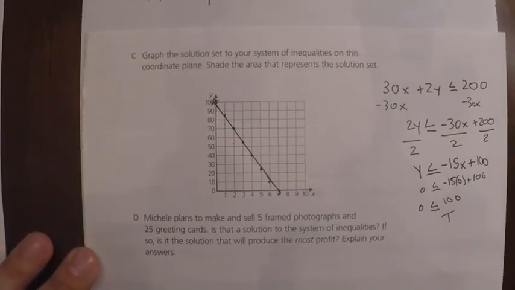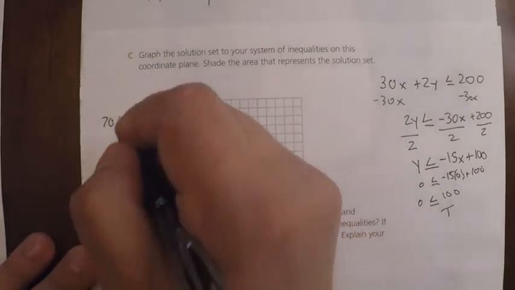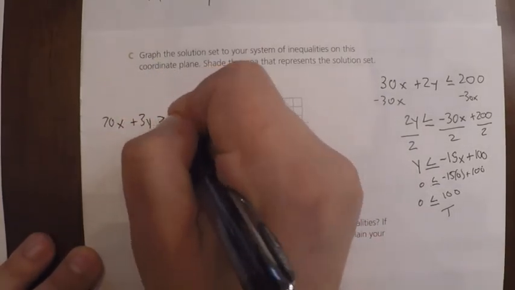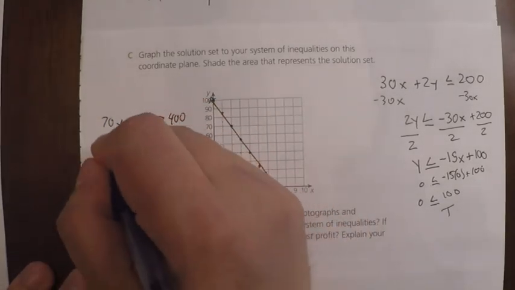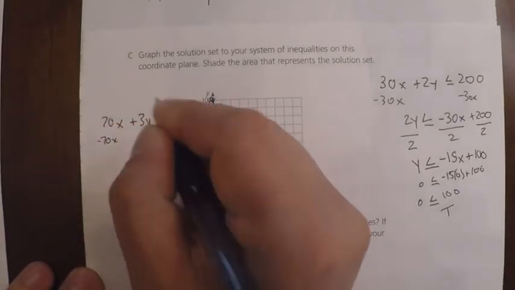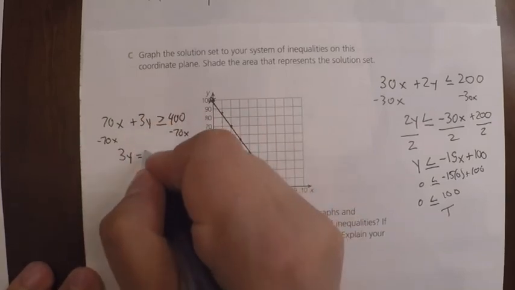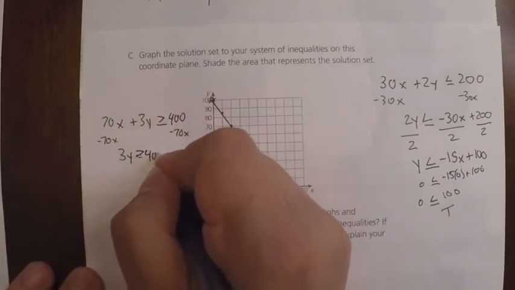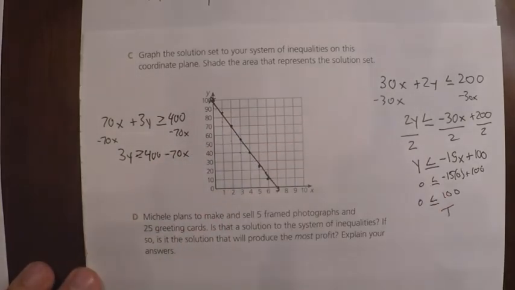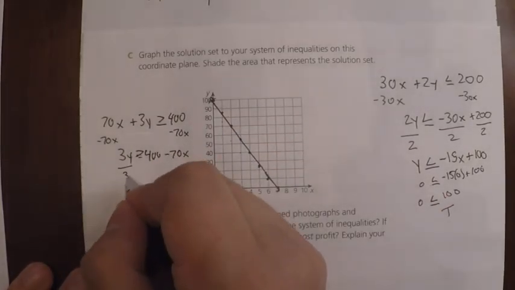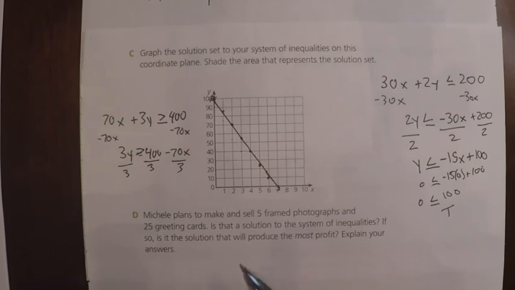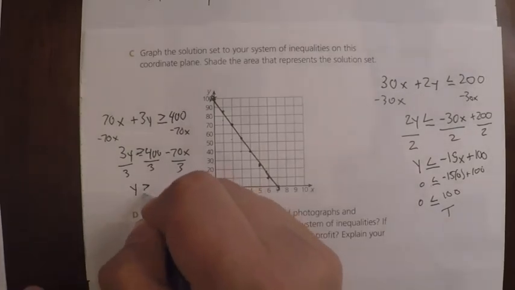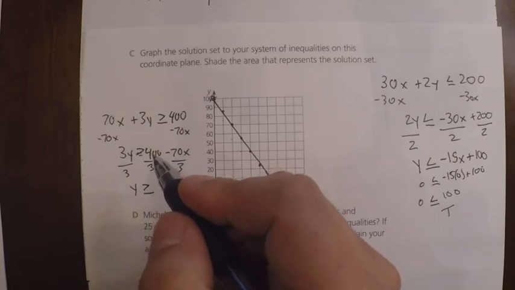So we take a look at the second inequality. It was 70x plus 3y is greater than or equal to 400. So again, we're solving for y. So we subtract 70x from both sides. So we have 3y is greater than or equal to 400 minus 70x. Divide both sides by 3, and we'll have that y is greater than or equal to, so 400 divided by 3.